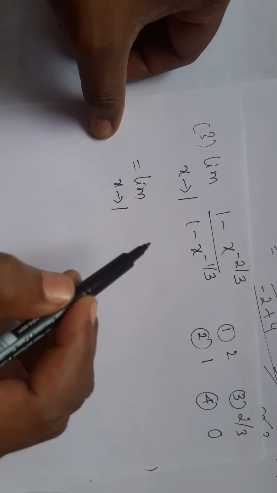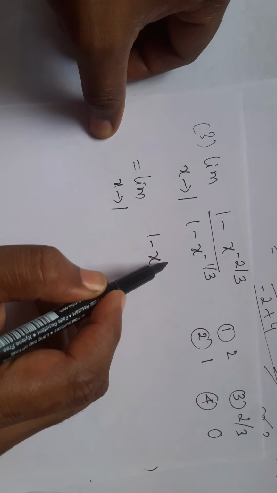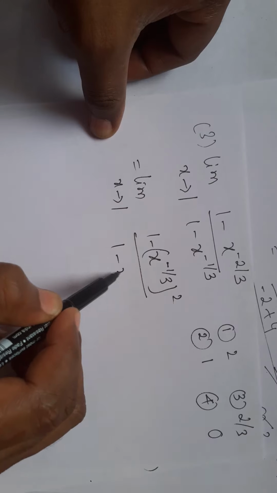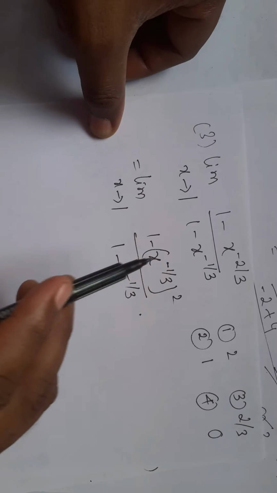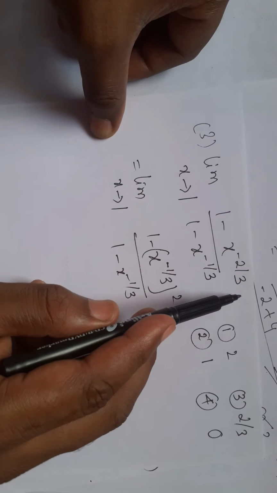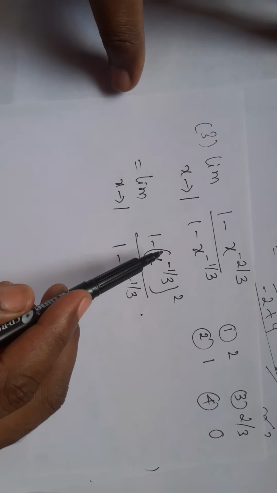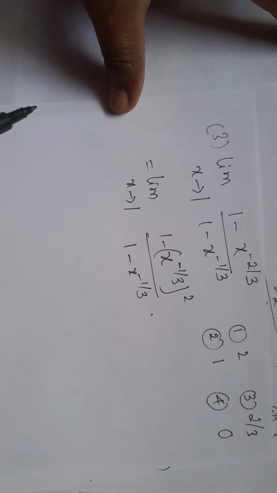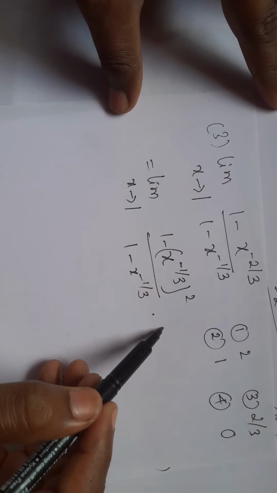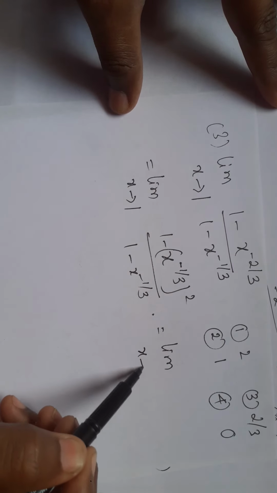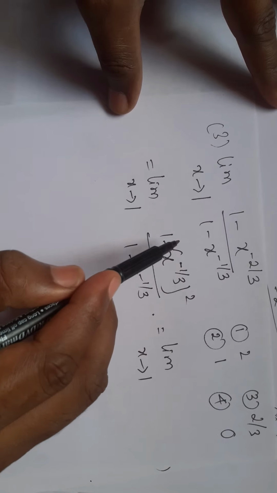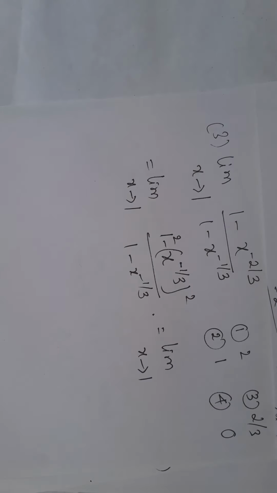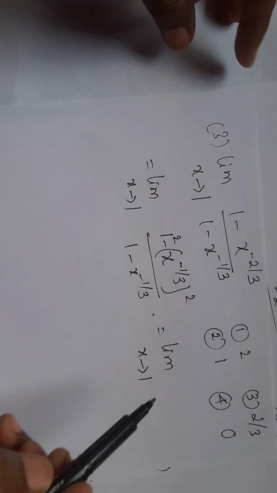Limit as x tends to 1, 1 minus x power minus 1 by 3 whole power 2, I can write. Got it? I can write this x power minus 2 by 3 as x power minus 1 by 3 the whole square. Both are same. I can reduce this using the technique of a square minus b square, by writing 1 as 1 square.